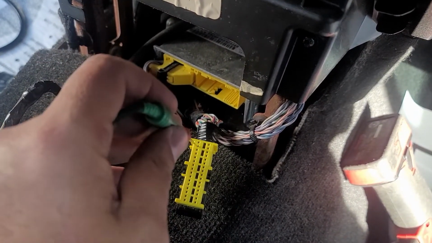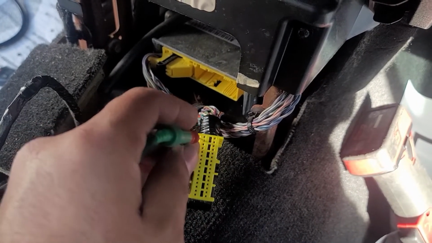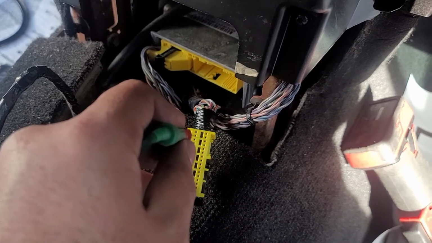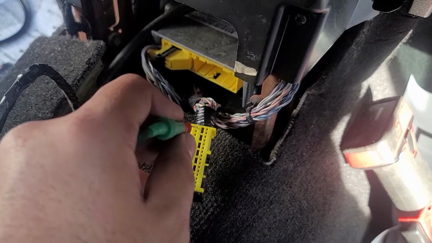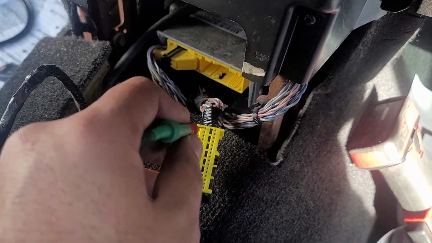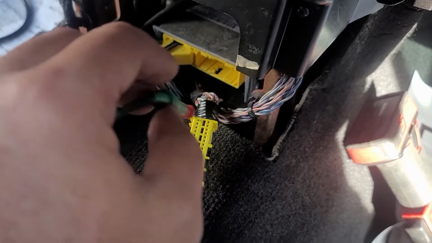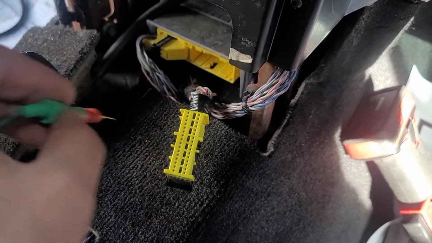17 is not, 18 is not, but now this is probably our problem because remember we have an open in the circuit. So what I'm going to do, I'm going to switch to the passenger and see if 17 is the passenger. By the way, I'm not pushing, I'm just barely touching it.